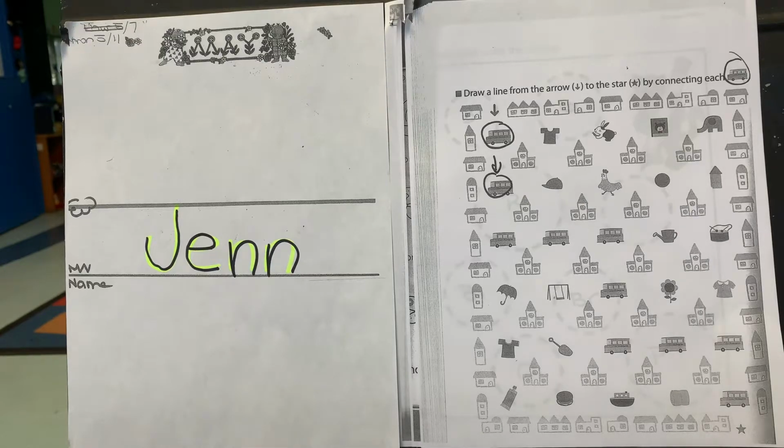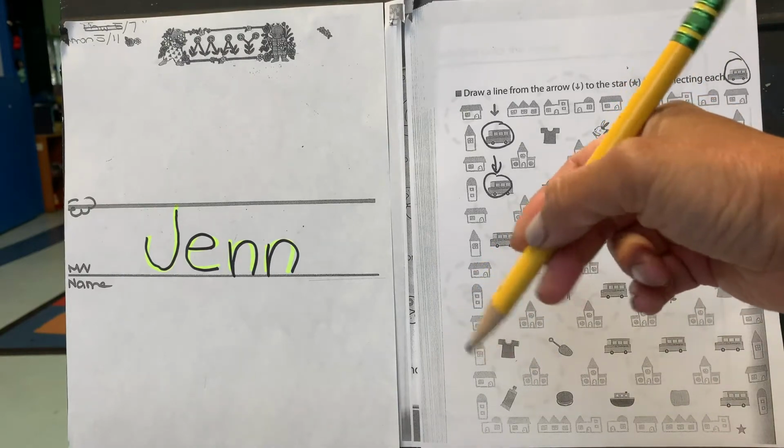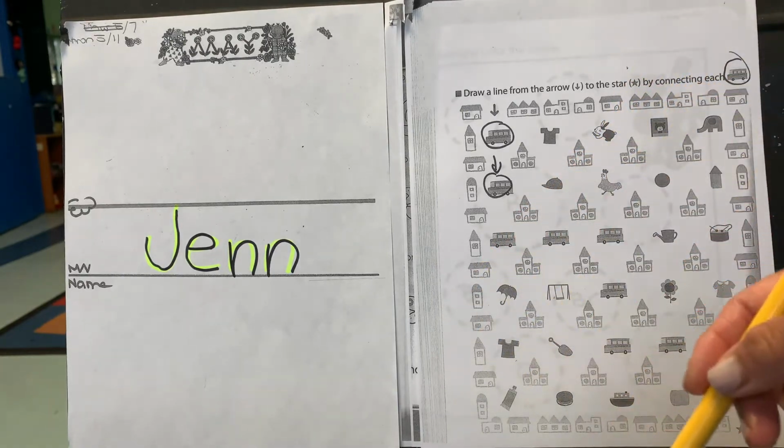Hi, intermediates. It's time for Monday's workbook. Make sure you get your pencil ready and you're holding it like this. You're able to move it. And we're going to start with writing our name.